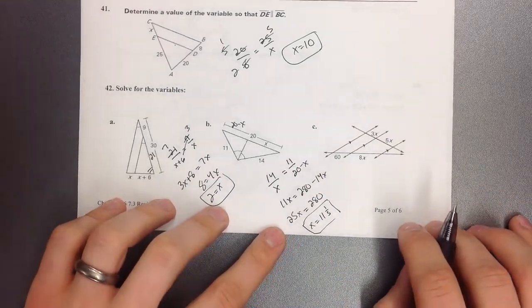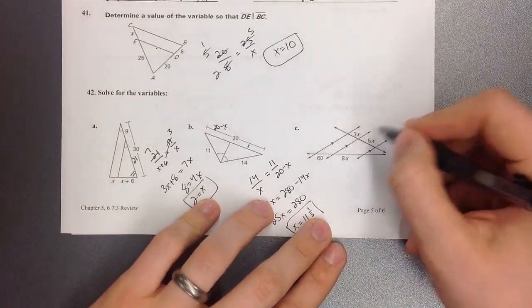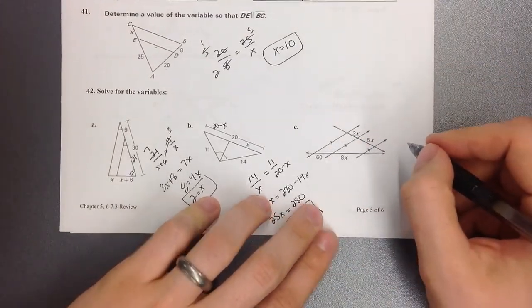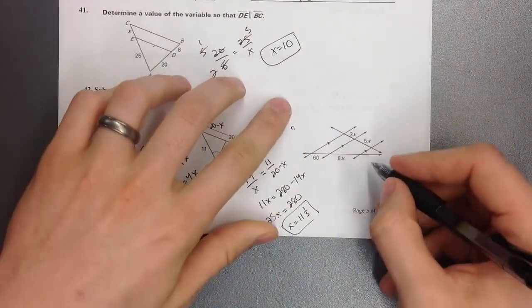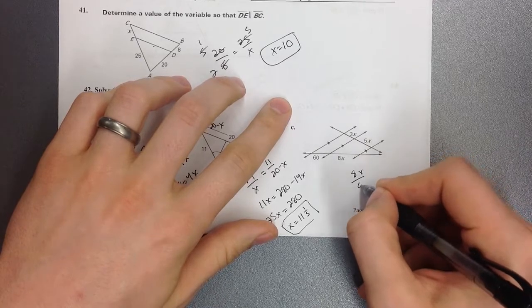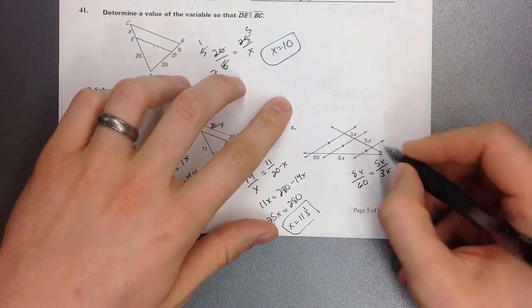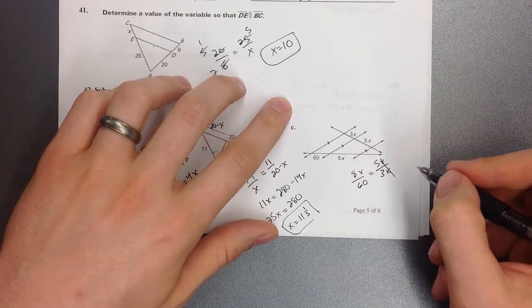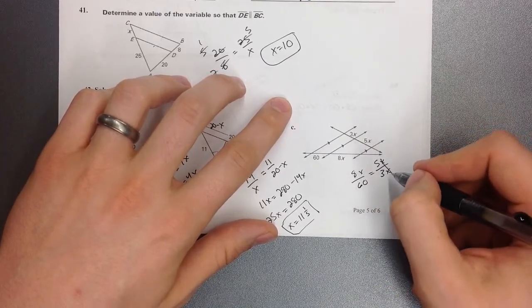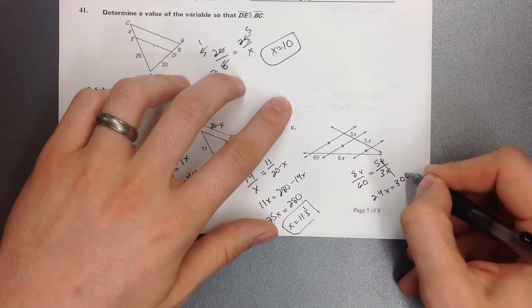How much time we got? We got plenty of time for one more problem. Gonna hold these right here. I will have, man, how do I want to do that? We'll have 8x over 60 is going to be the same ratio as 5x over 3x. You can indeed cancel those x's out. I'm going to just multiply straight across. I'm going to have 24x is equal to 300.